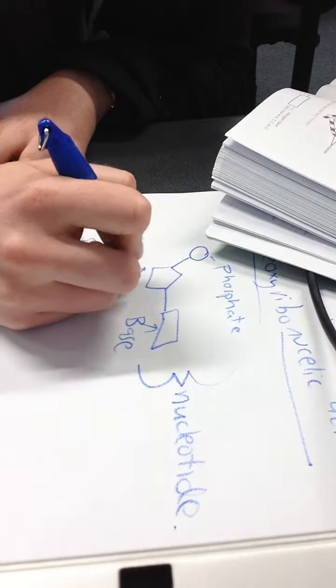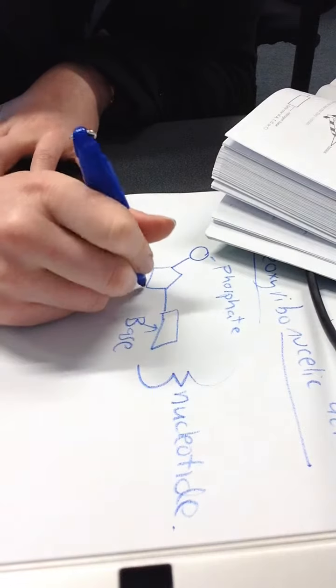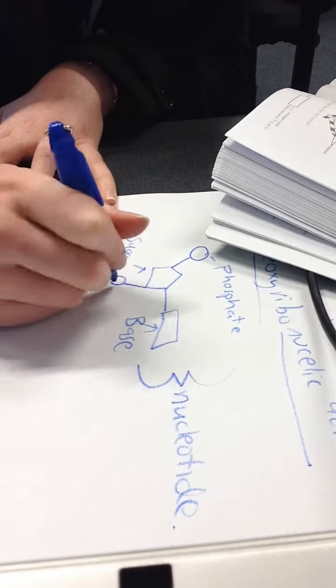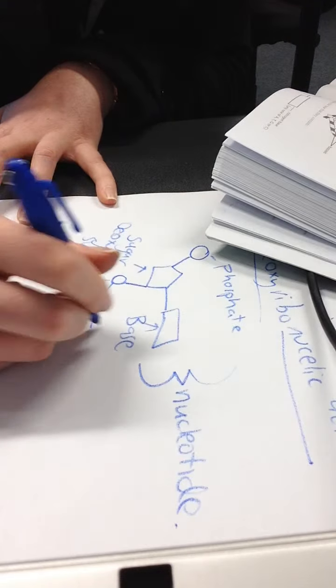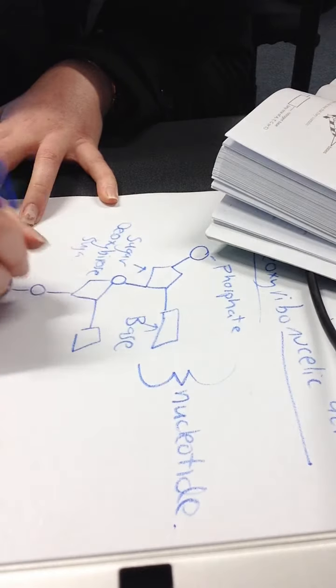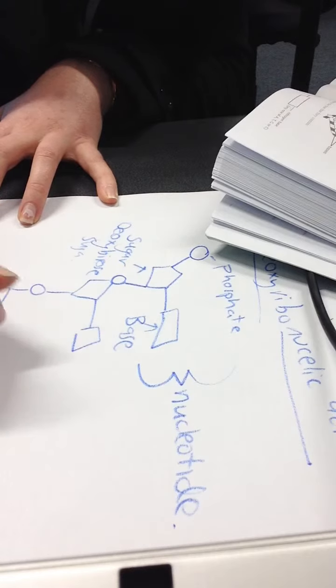Okay, and they're joined together through the backbone, so basically you'll have another phosphate here, and then another sugar, and then another base, and then another phosphate, then another sugar, then another base.